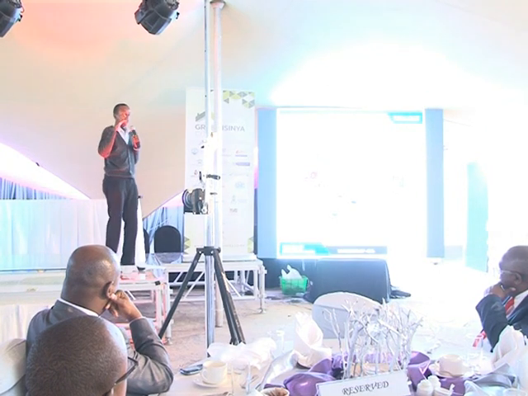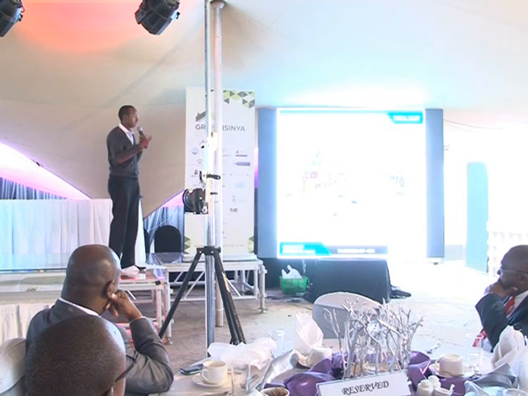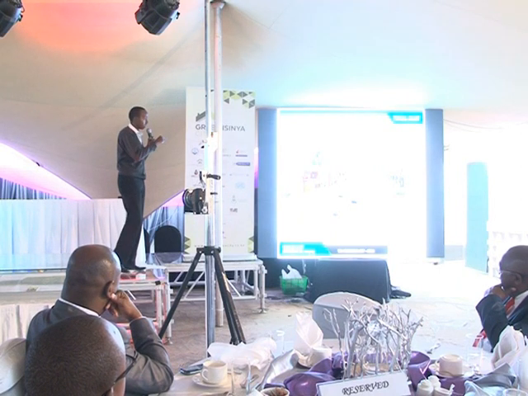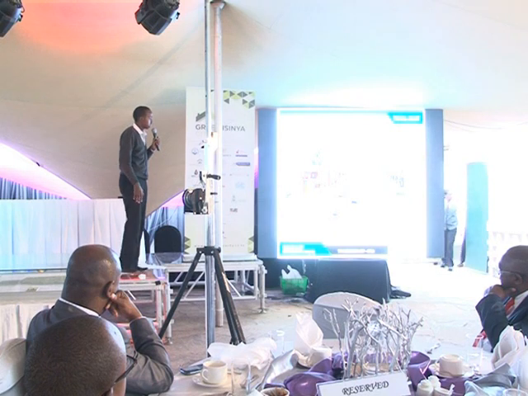Afforestation, we'll bring in trees, and we'll try as much as possible to keep indigenous trees within the area. We'll leave a lot of green area in the front and also at the back of the units.